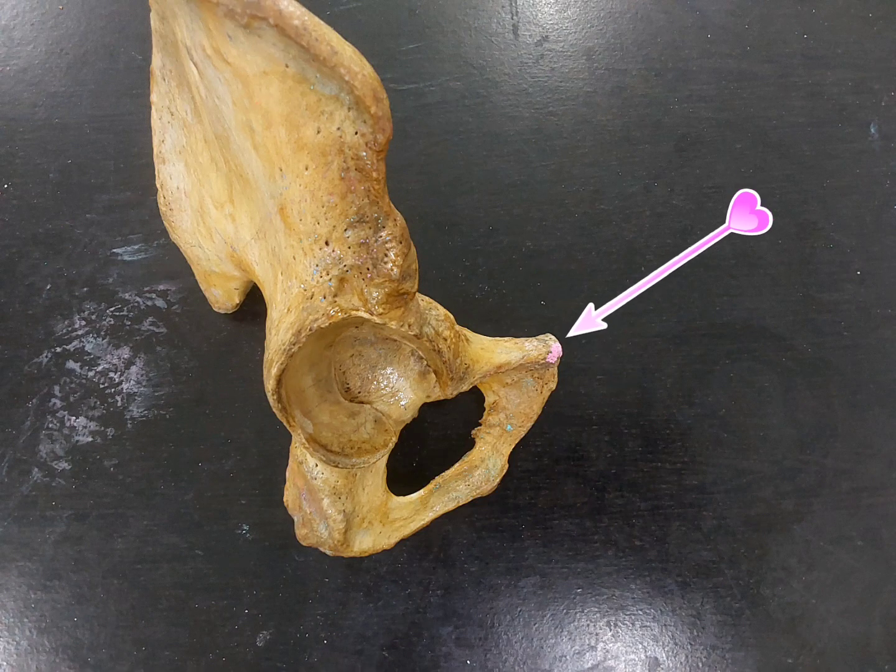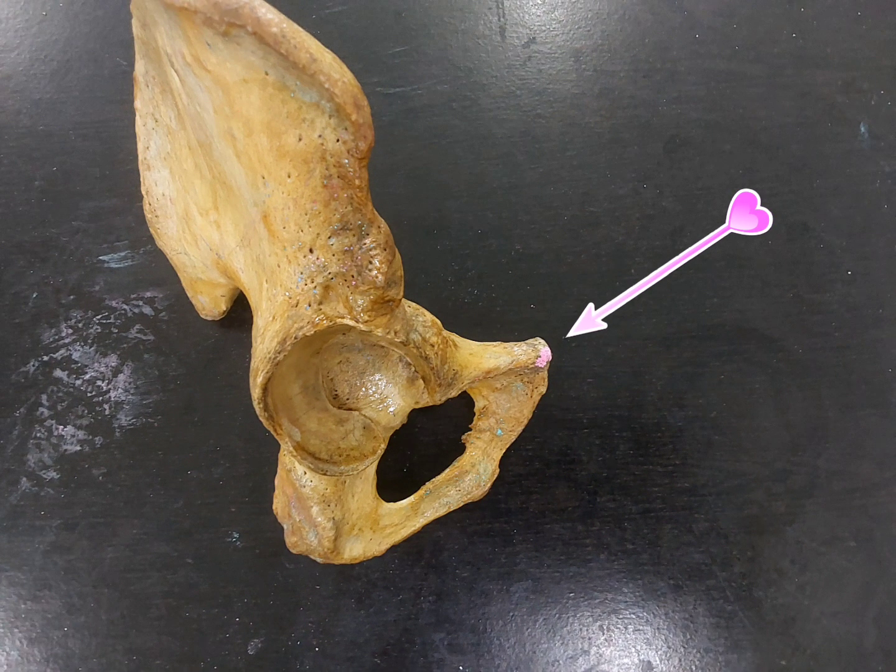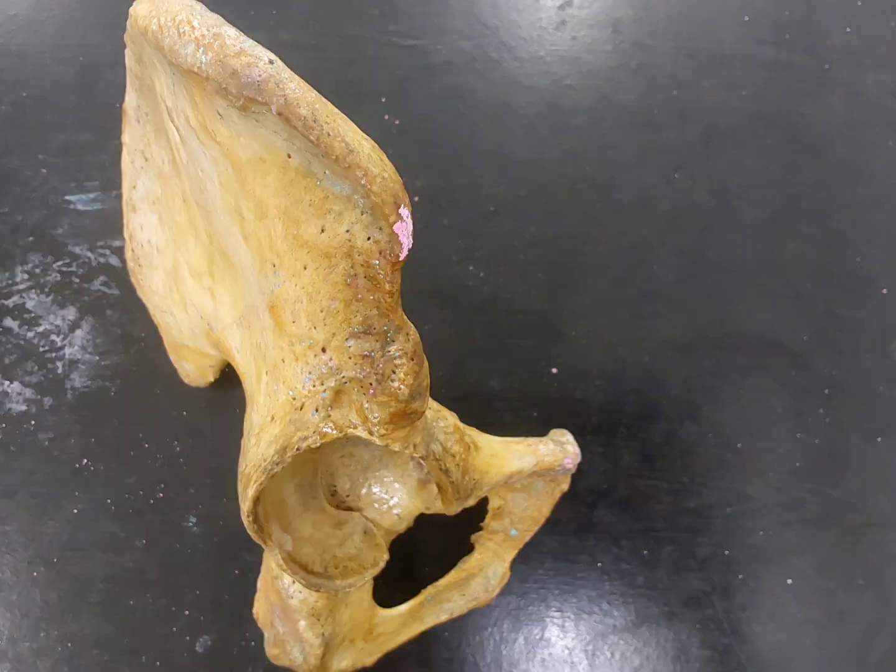Identify the marked area of the bone. Name the structure attached to it. The marked area is the pubic tubercle. Medial end of inguinal ligament is attached to it. Remember one more thing, in case of males, this pubic tubercle is crossed by spermatic cord.